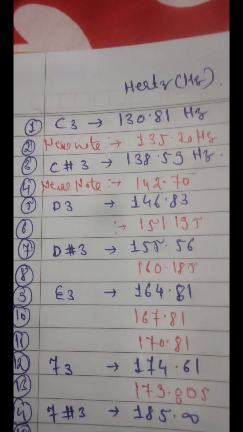135.820 hertz. I just wanted the middle point, so I just added them and divided by 2, and I came to this number, 135.20 hertz. So between C3 and C sharp 3, there can be a new note, and that is 135.20 hertz. We can just add it on the piano.